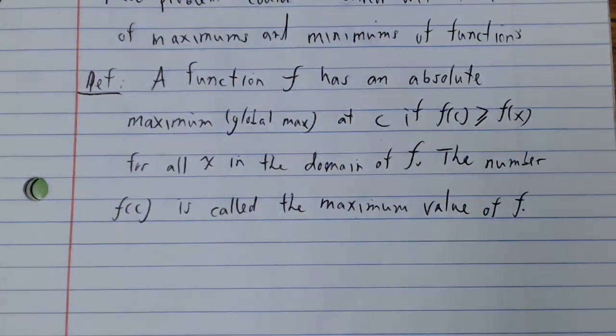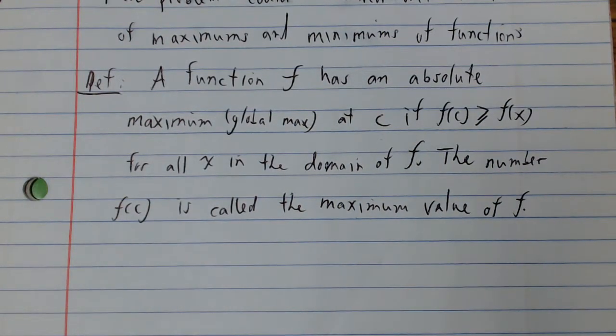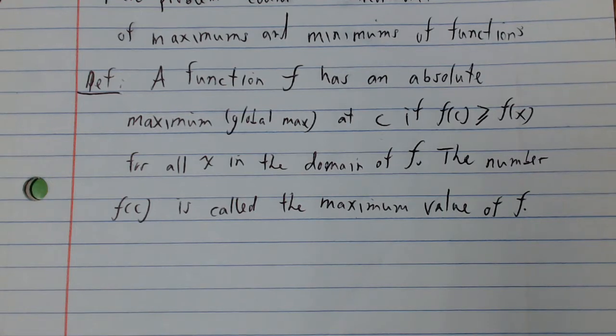So if I ask what is the maximum value, then I'm asking you to give me the y value. Remember, location is always described through the x values. The maximum value of your function is described through the y values.